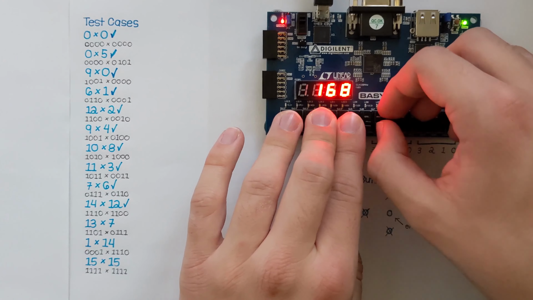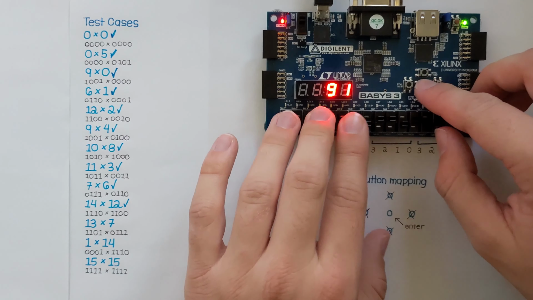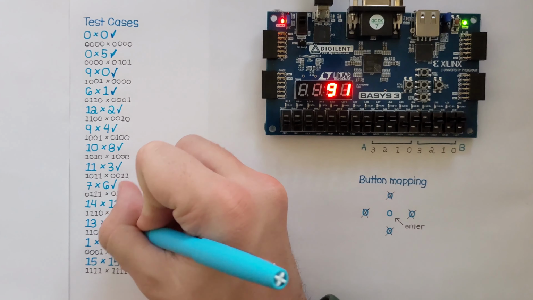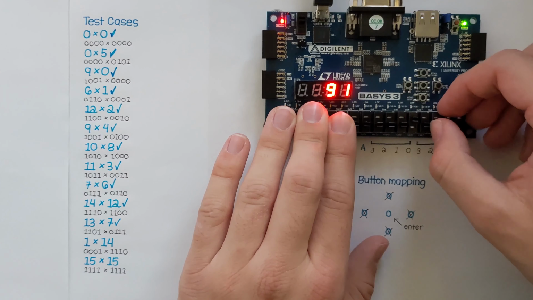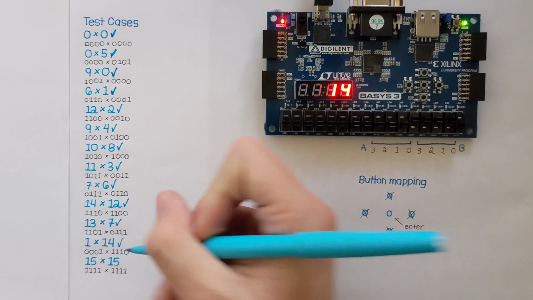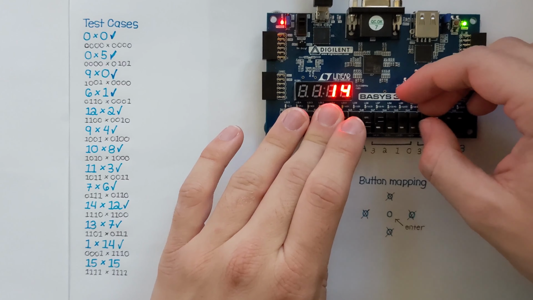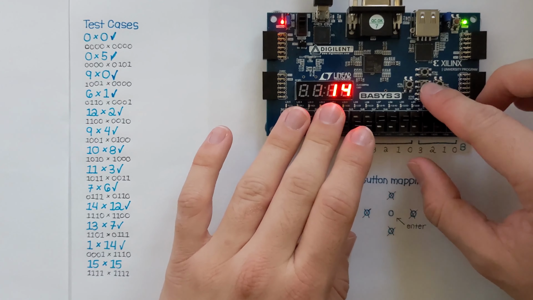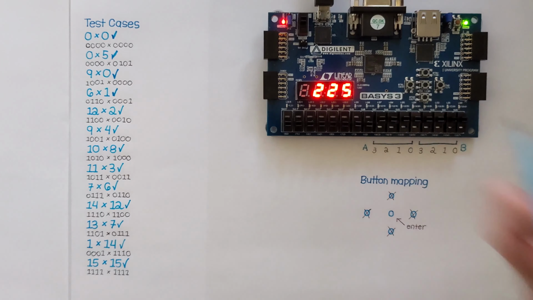13 times 7. 91, correct. 1 times 14. 14, correct. And for our final test case, 15 times 15. So we're just going to actually turn on all of the switches. Enter, 225, correct. So in this project, that is the greatest value you can actually get because you can't make a number with the switches bigger than 15. So that's our max value.